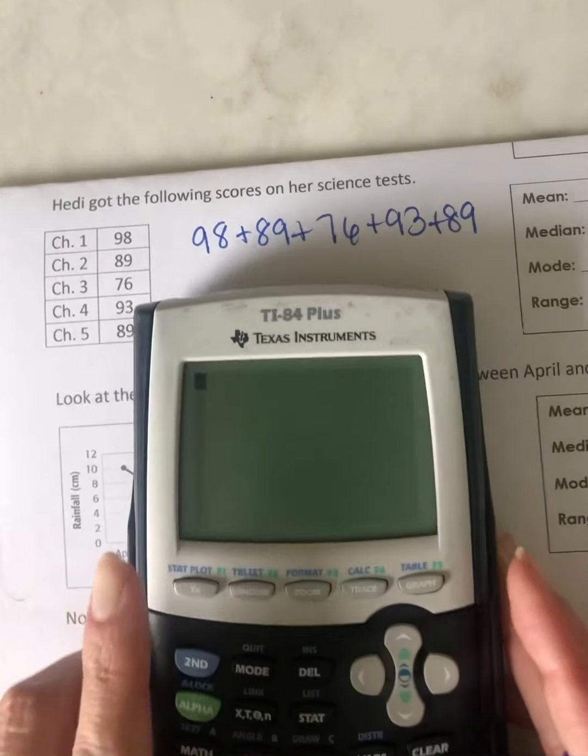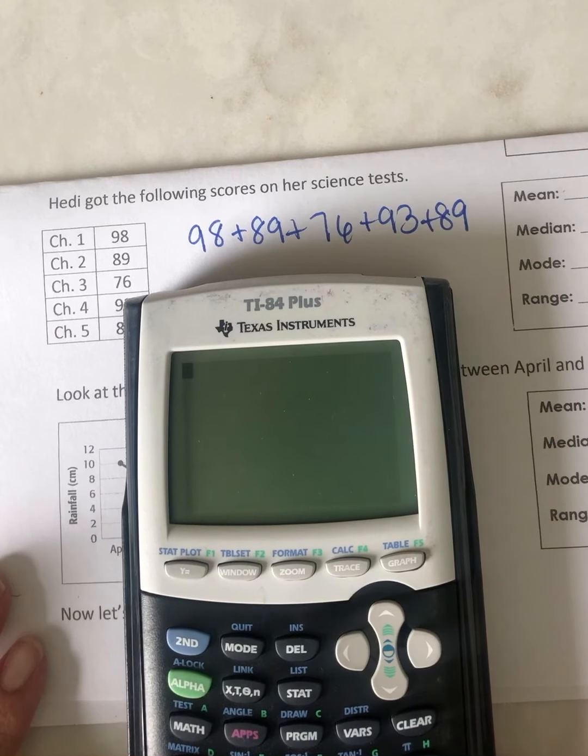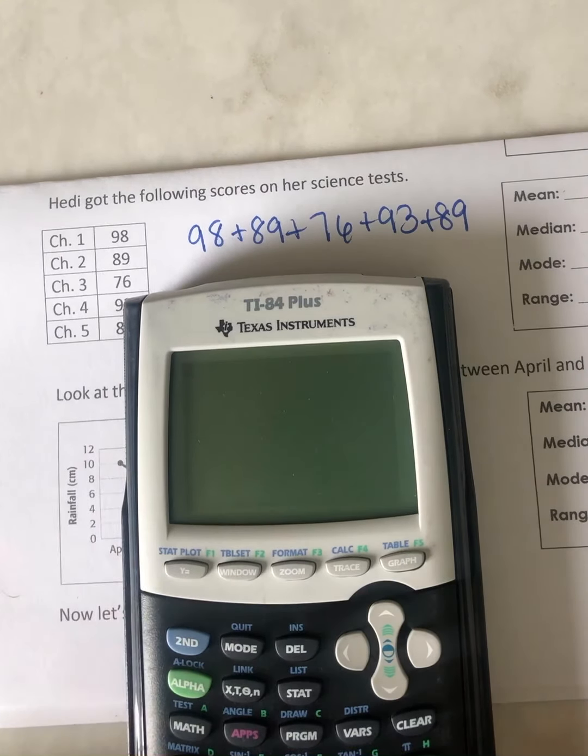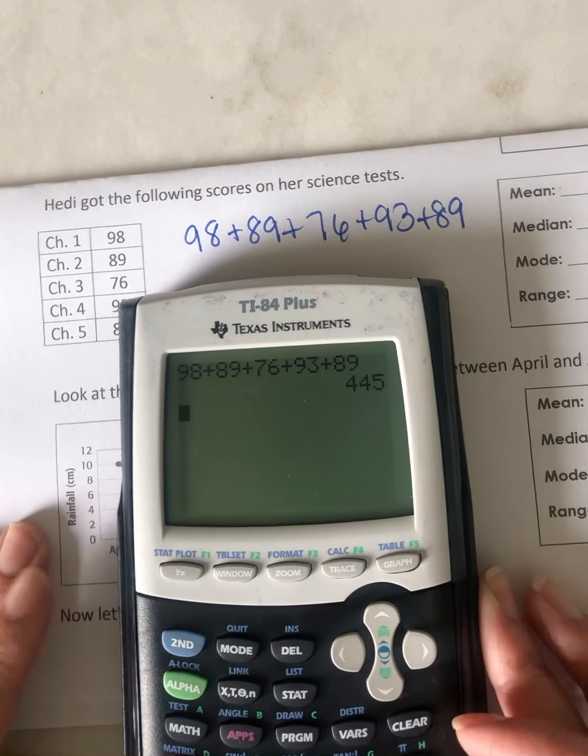I think this is a great lesson for us to do that with. It's very practical because that's kind of what you would do in real life to find the average. So you're going to do 98 plus, and you can use a phone calculator, 89 plus 76 plus 93 plus 89, and that total is 445.